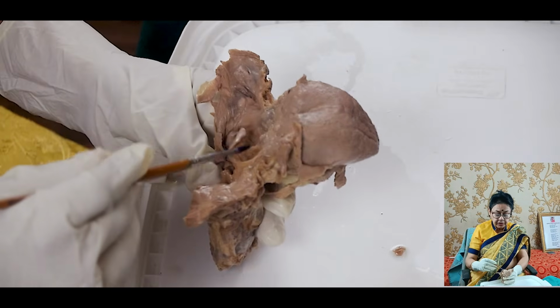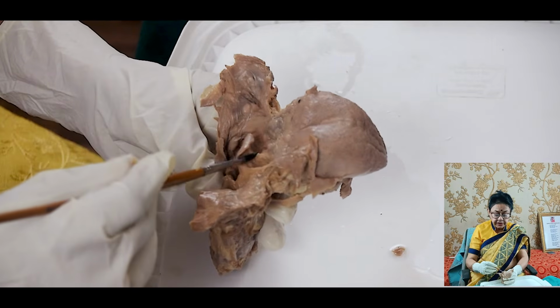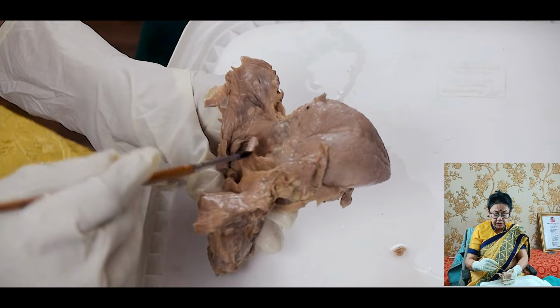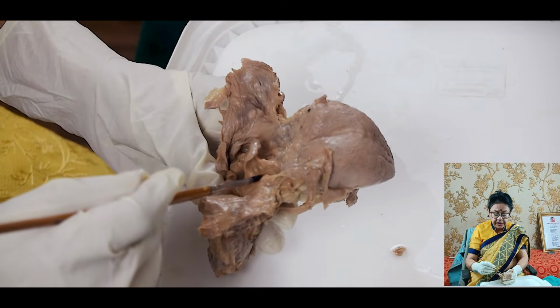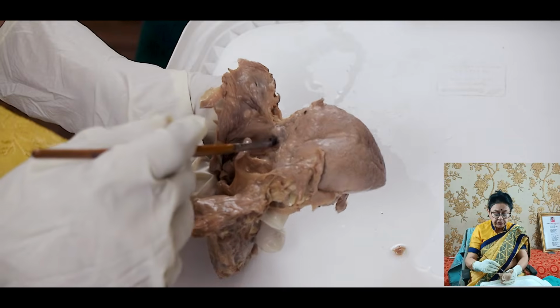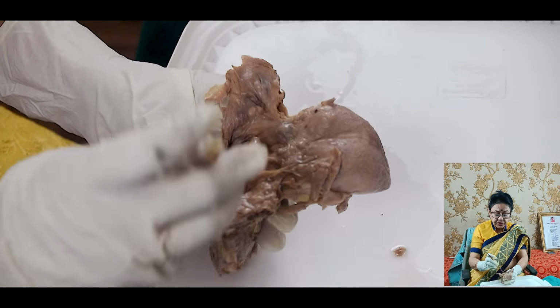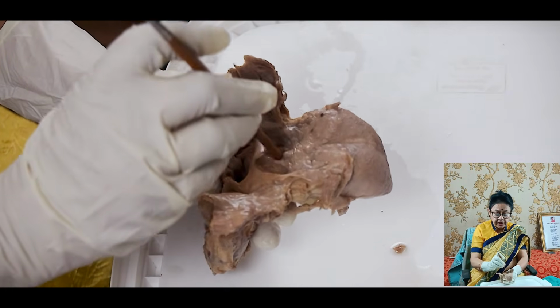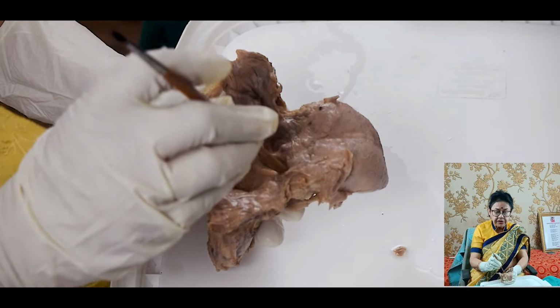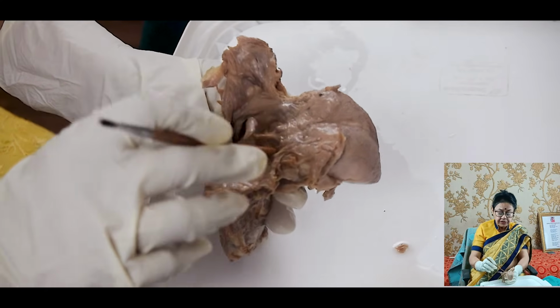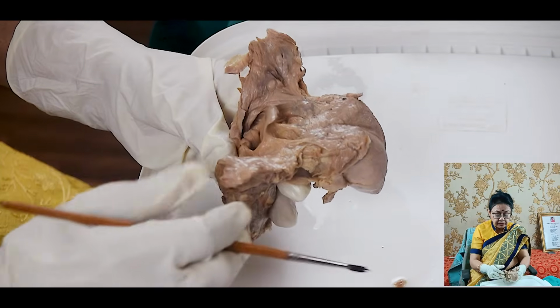And you will see on either side of the median glossoepiglottic fold, this fold is known as the lateral glossoepiglottic fold. And within this area is known as the vallecula. Vallecula means small valley. So this is the vallecula of the tongue.